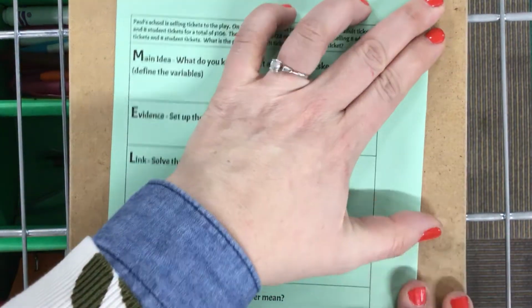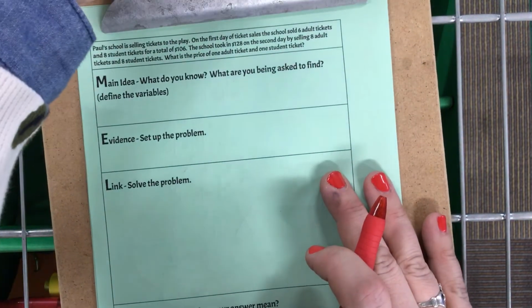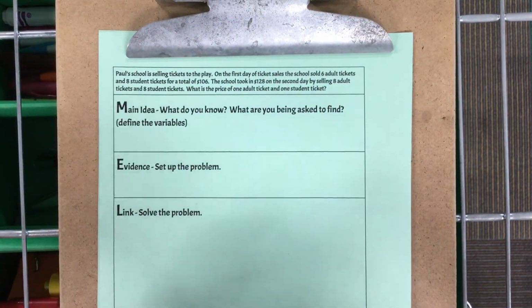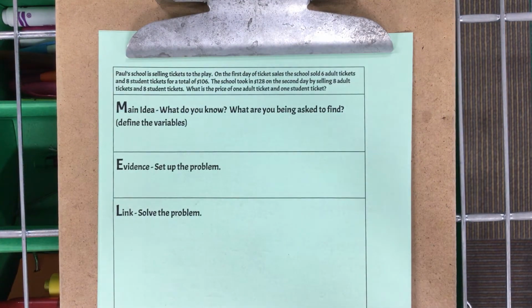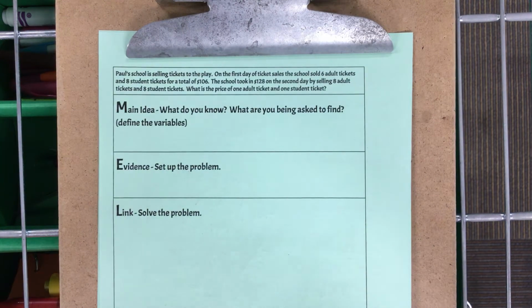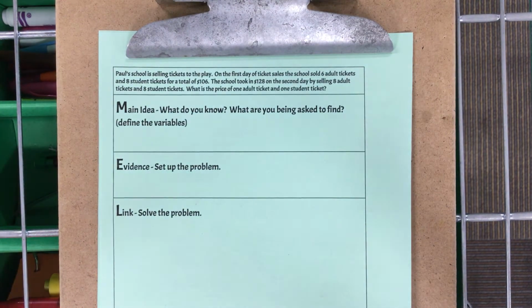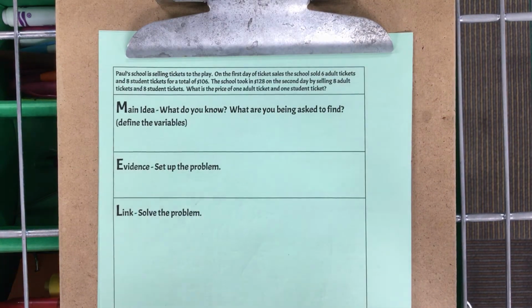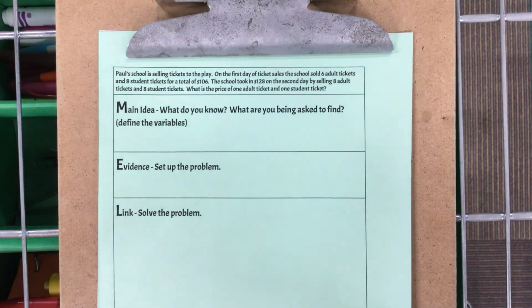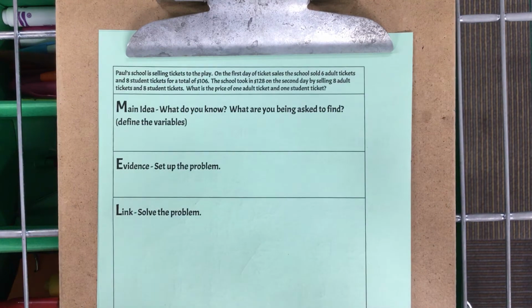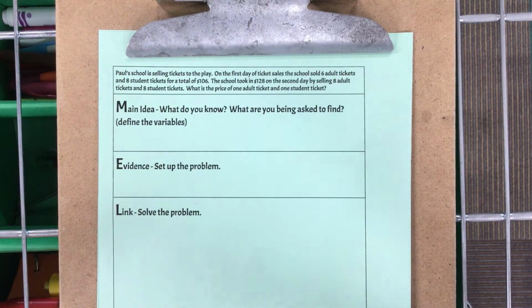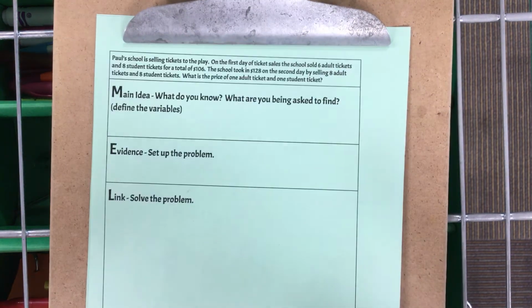All right, let's add more words. Paul's school is selling tickets to the play. On the first day of ticket sales, the school sold 6 adult tickets and 8 student tickets for a total of $106. The school took in $128 on the second day by selling 8 adult tickets and 8 student tickets. What is the price of 1 adult ticket and 1 student ticket?